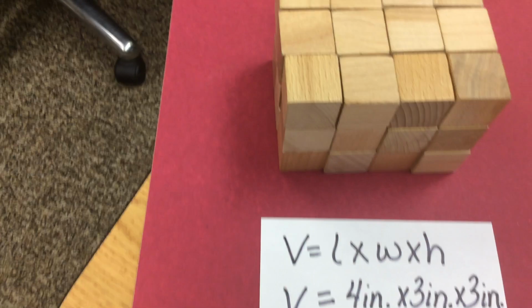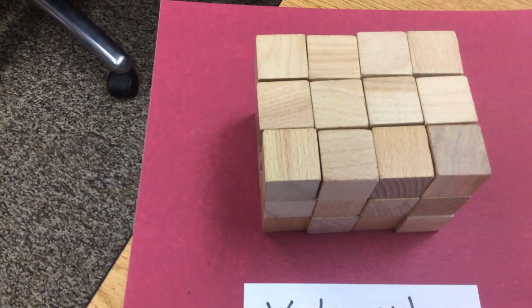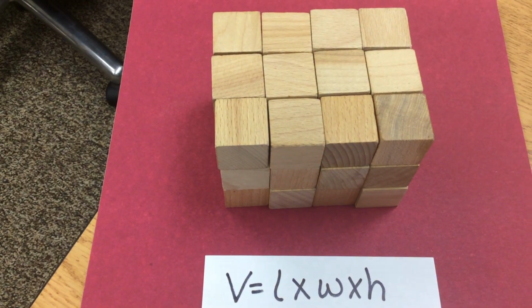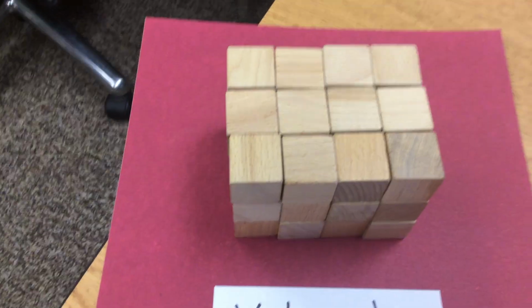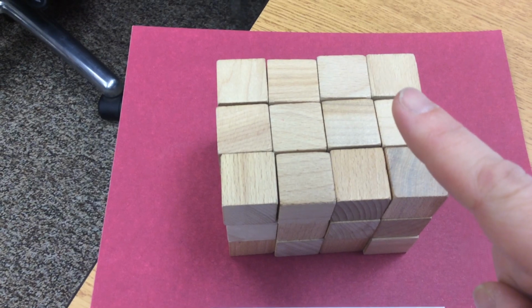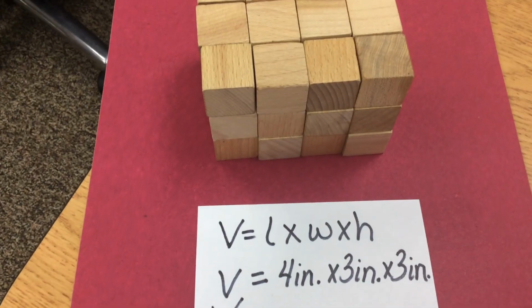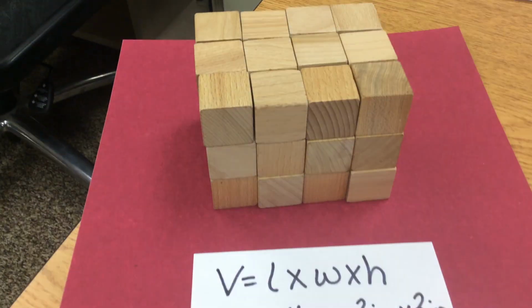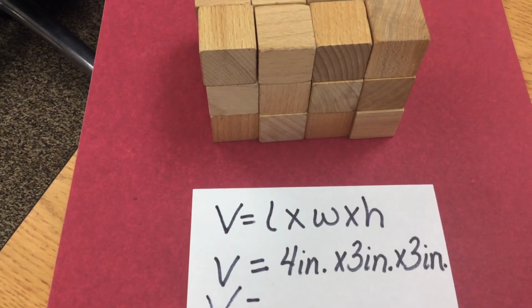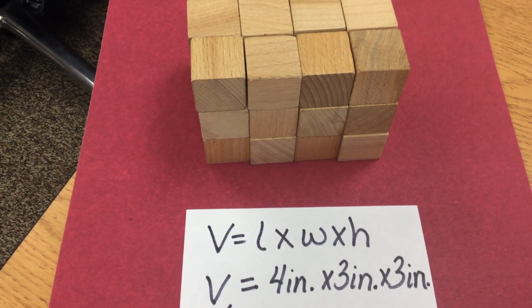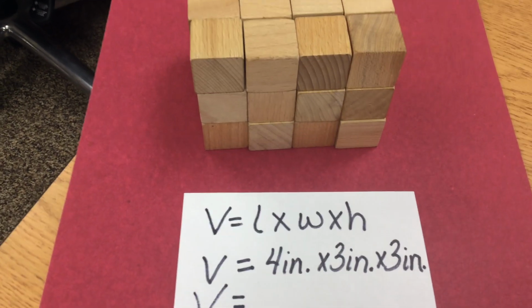Let's try this together over here with this stack. We can see we have volume. Volume is length times width times height. So we have a length of 4 across and 3 wide, and then 3 high. So we have 4 inches, because they're inches, times 3 inches, times 3 inches.